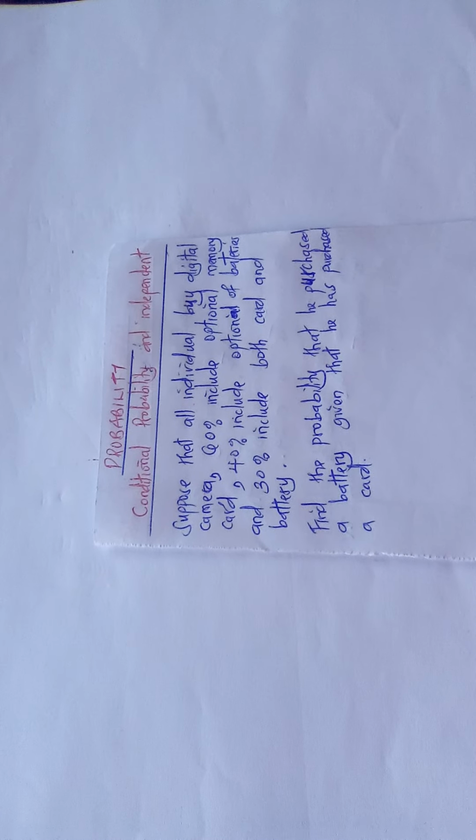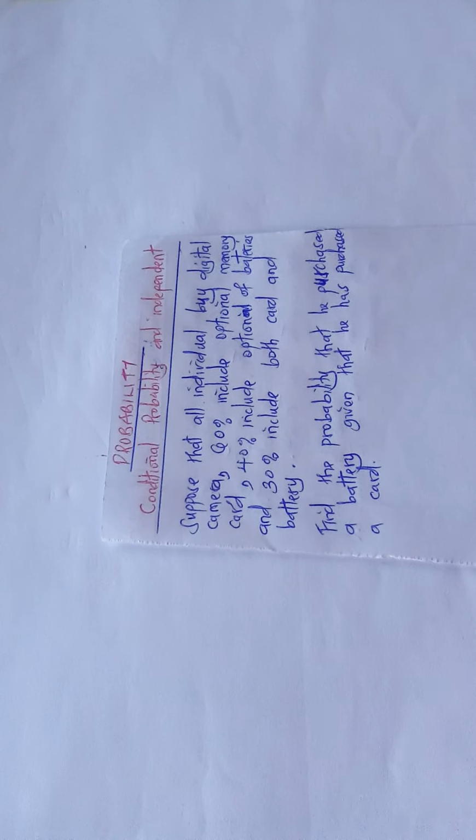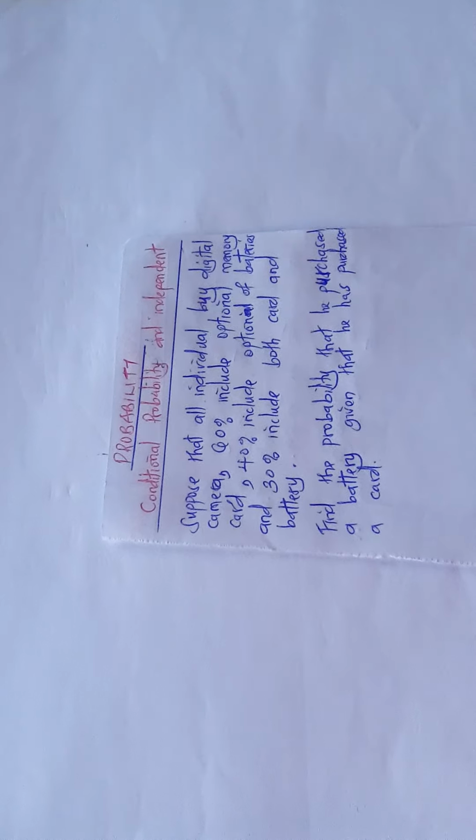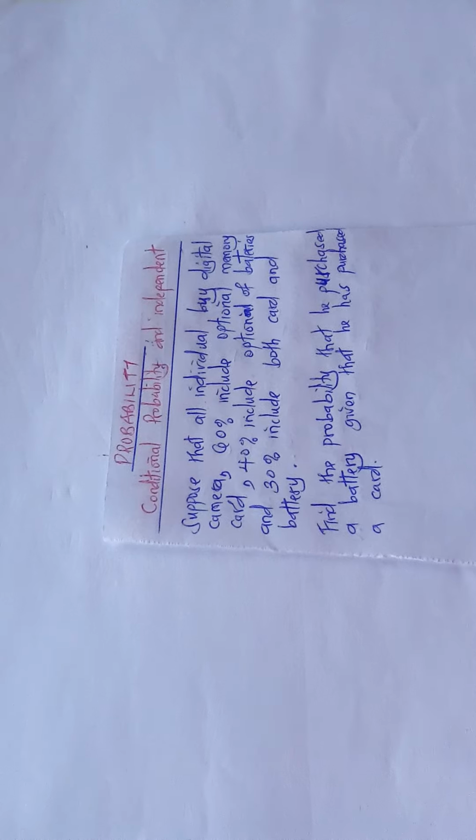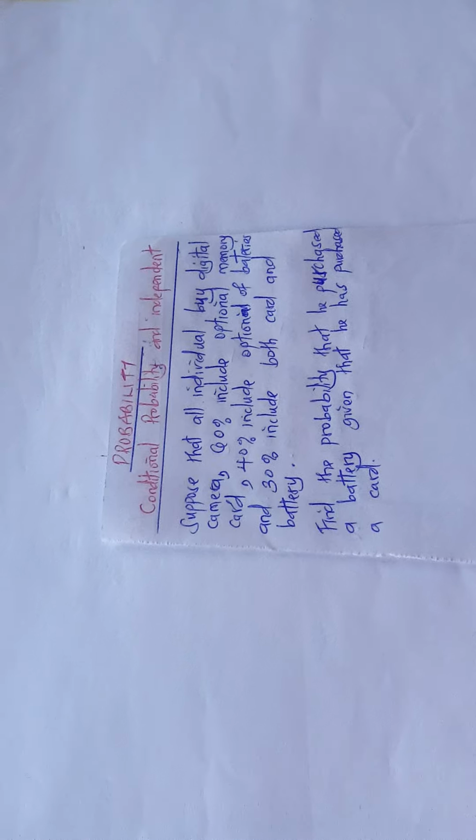Now, having known the definition of the two terms, let us now look at the question that I put in place for you. The question is, suppose that all individuals buy a digital camera, 60% include an optional memory card, 40% include the option of batteries, and 30% include both card and battery. The question is, find the probability that he purchased a battery given that he had purchased a card.